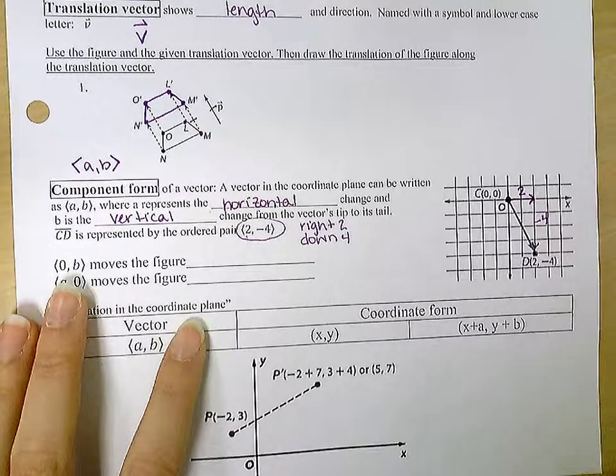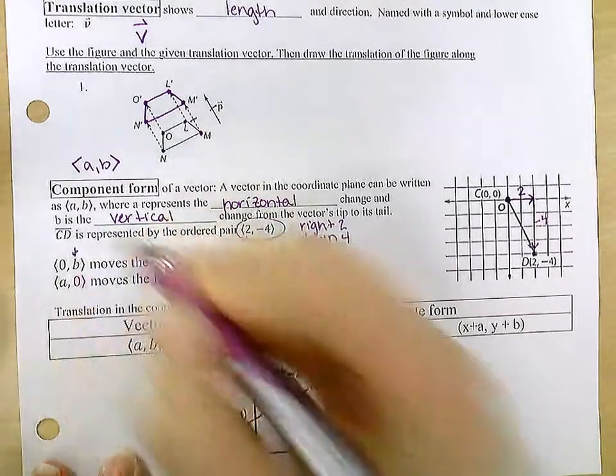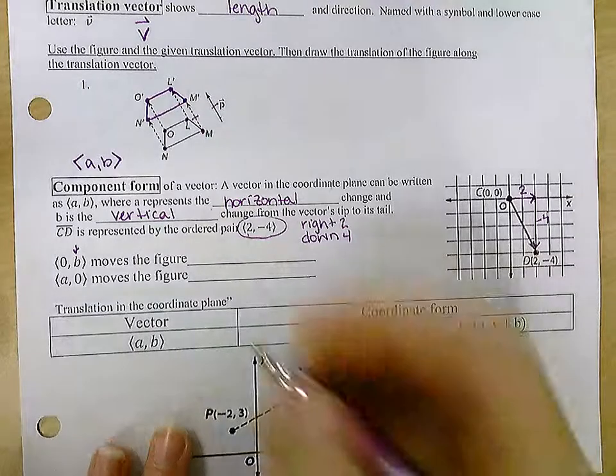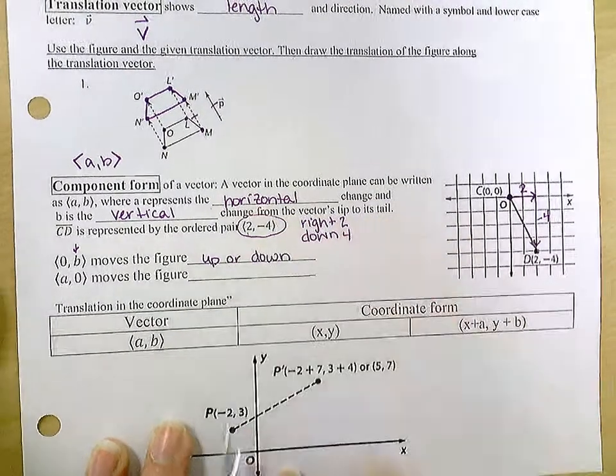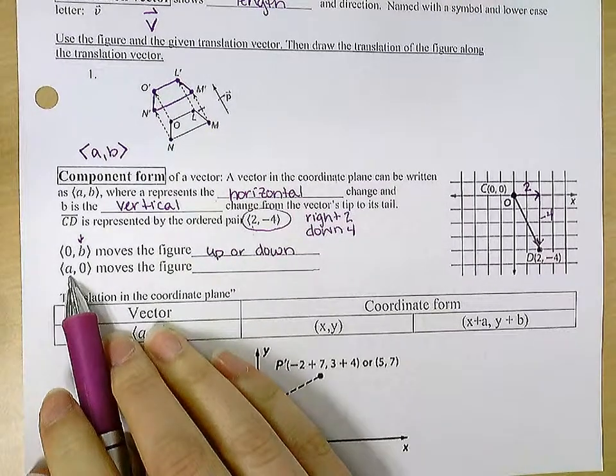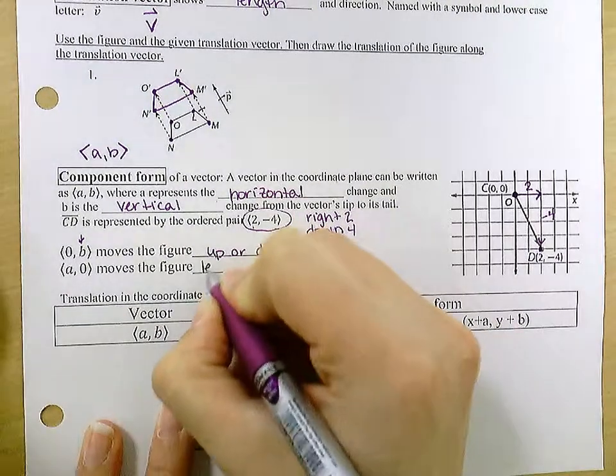So again, this vector here, this b value, moves your figure up or down. And if you have an a value here, that moves the figure left or right.